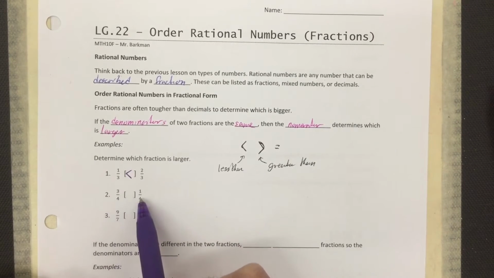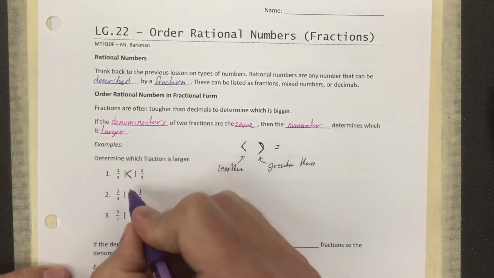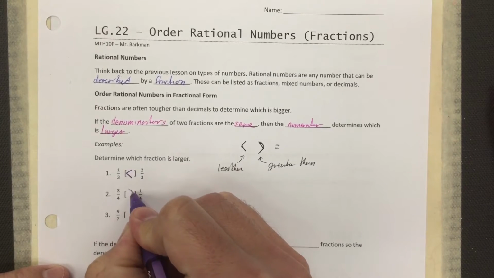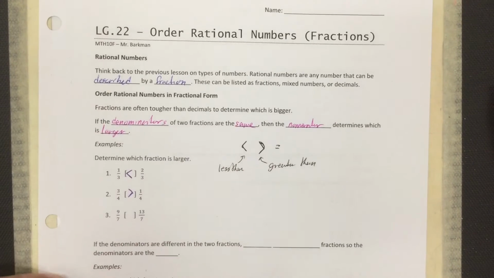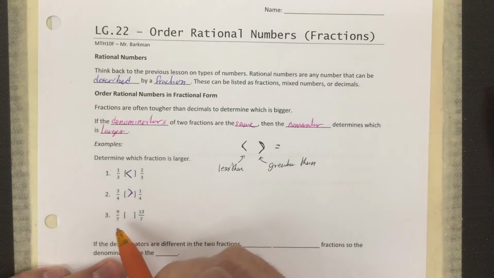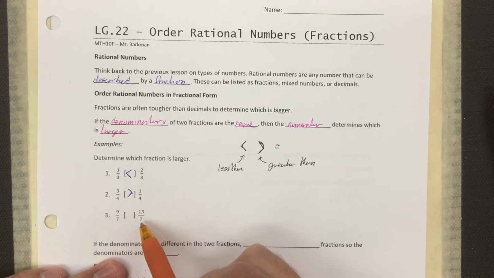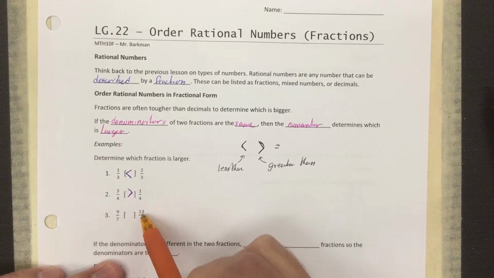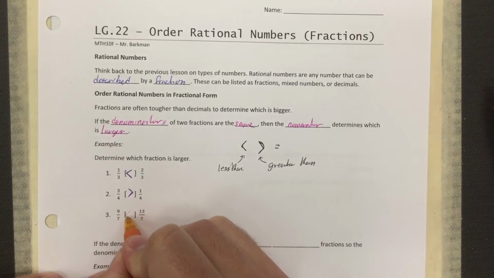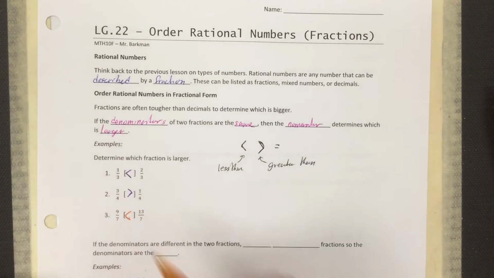Now, 3/4 and 1/4. Well, 3 is bigger than 1, so 3/4 is greater than 1/4. And finally, I put some improper fractions in here, so we have 9/7 and 13/7. Again, both 7s. The 13 is bigger than the 9, so it's the less than sign. It's opening up to the bigger value.